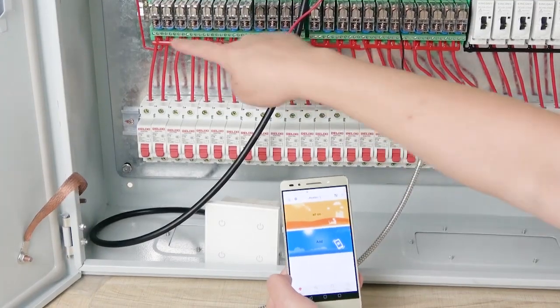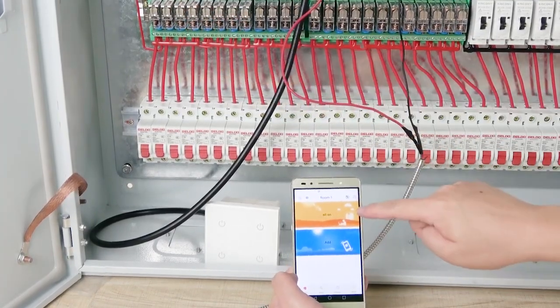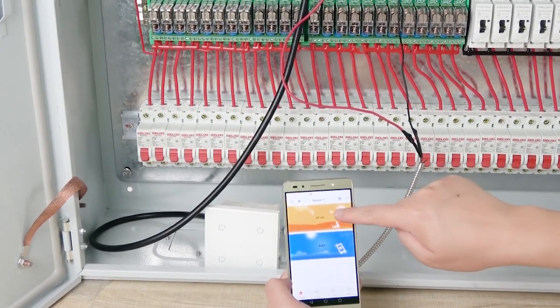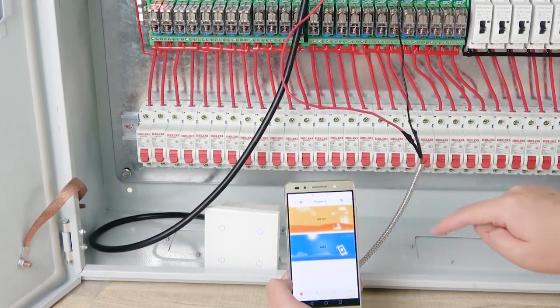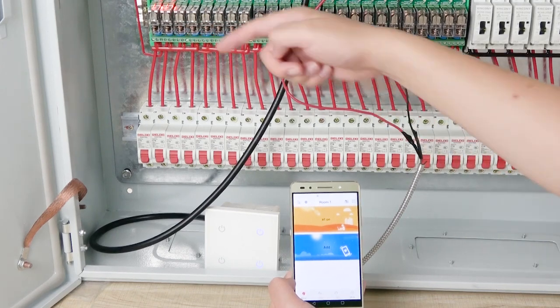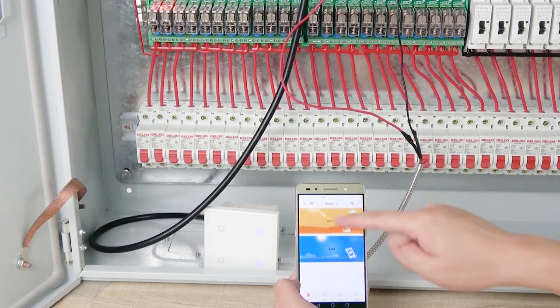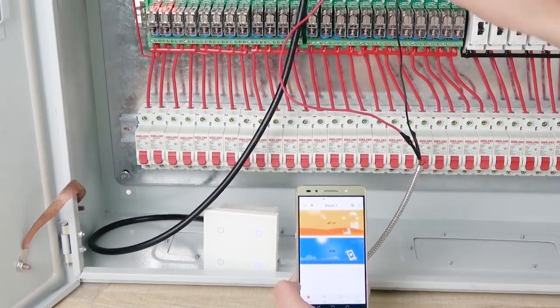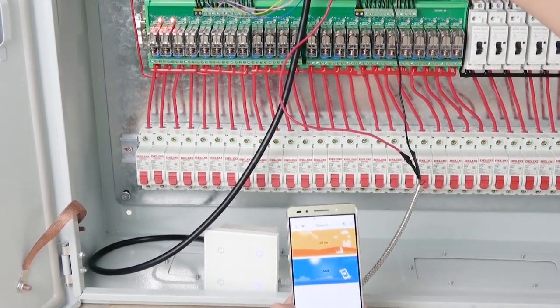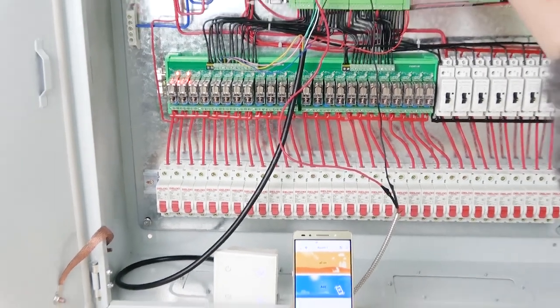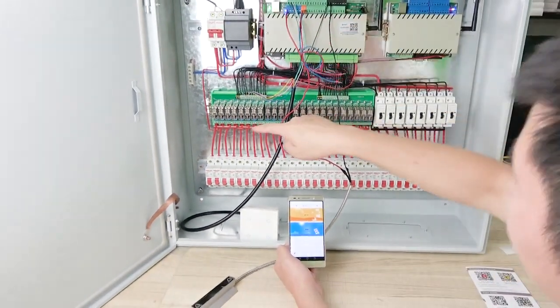Now you can see relay 1 and relay 2 are off. I can press this button like this. You can see relay 1 is on. After 1 second, relay 2 is on. So this works well, no problem. And I can use this all off to turn off. Just shut. Okay, turn off.